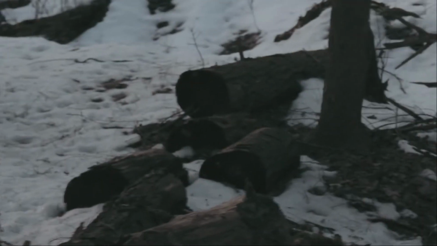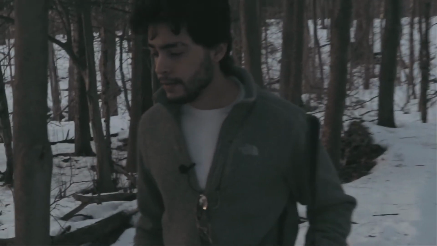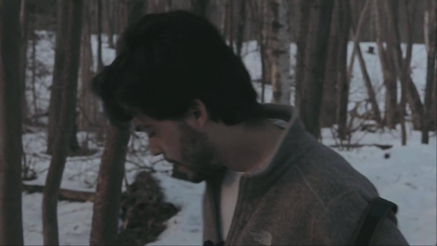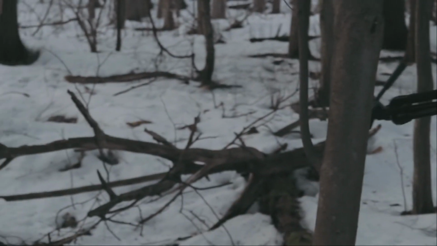I mean, this place right here, where we're standing right now, this is great for a camping spot. You got the logs to sit in. We can make a fire right here. Maybe take that away from there and put a tent. Anything.